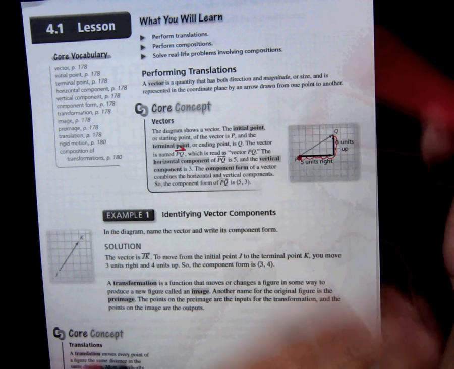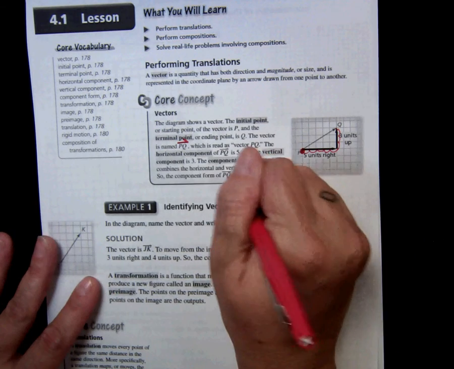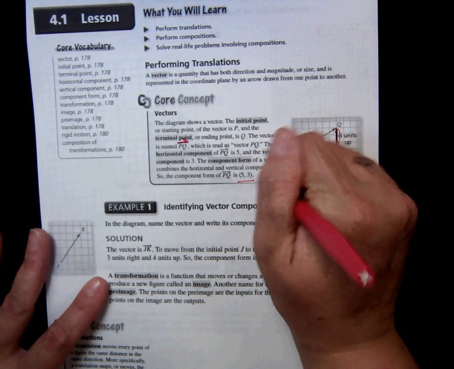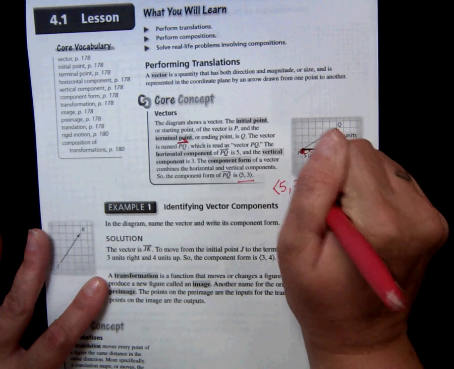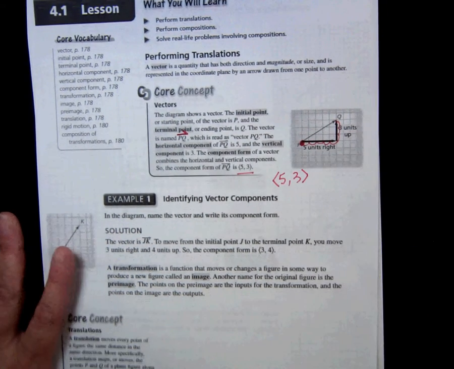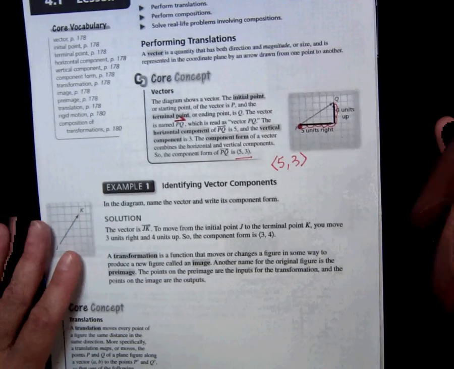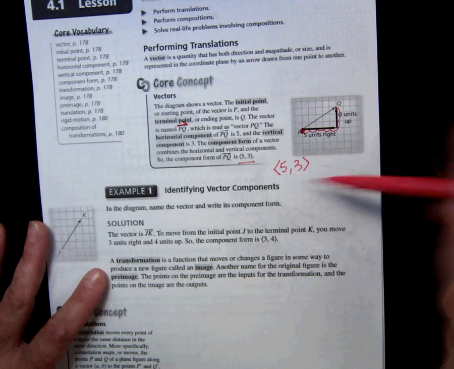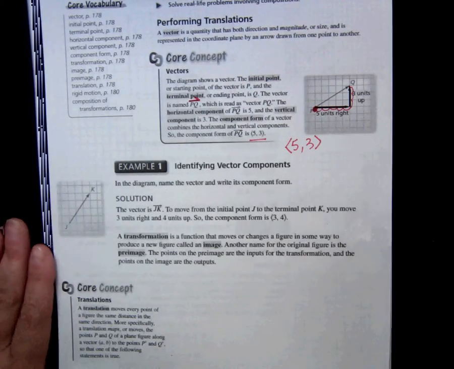So the component form of the vector combines the horizontal and the vertical components, and it's written like this. Now, they're not really parentheses. They're these little arrow brackets, because if it was parentheses, it would be your x and y axis, your coordinate points. So it's not. It's written like that. So let's go look at some more translation stuff.